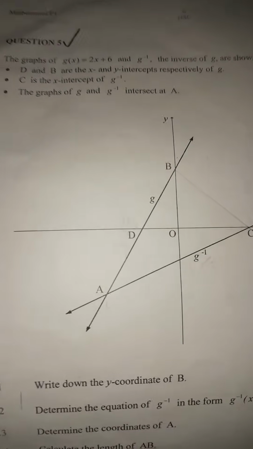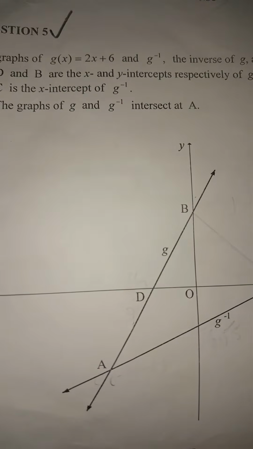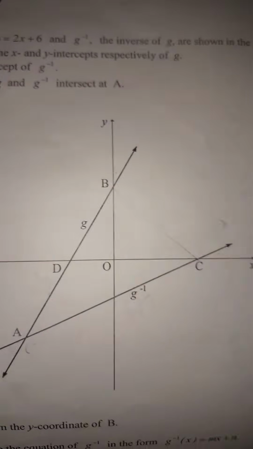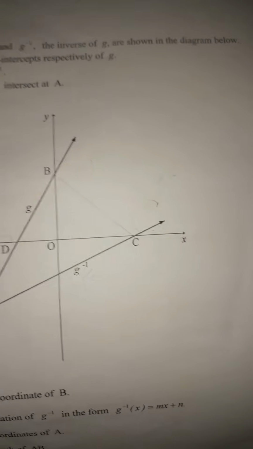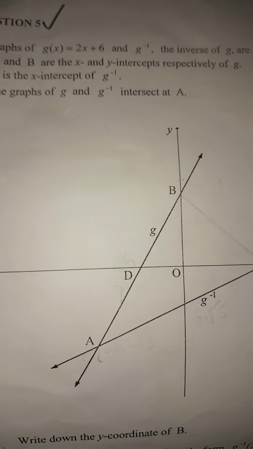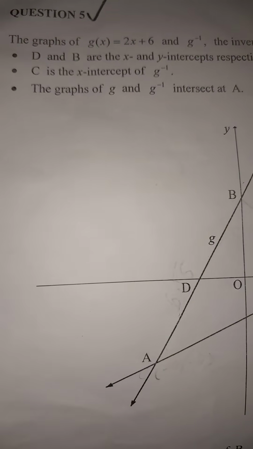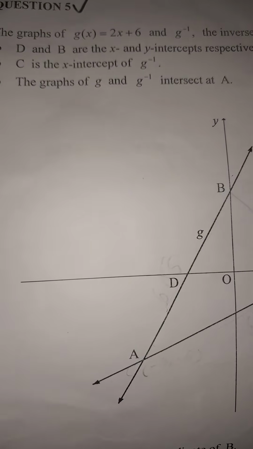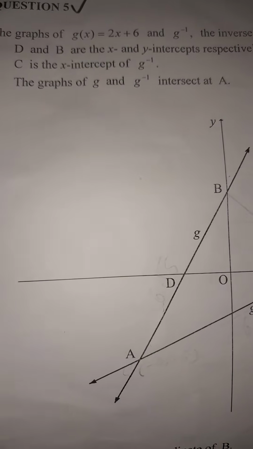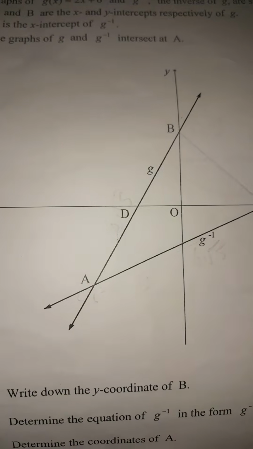Right. So we are given the graphs of g of x equals 2x plus 6, and the inverse of g, shown in the diagram below, where D and B are the x-intercept and y-intercept of g. We are told that C is the y-intercept of the inverse, and the graphs of g and the inverse intersect at A.